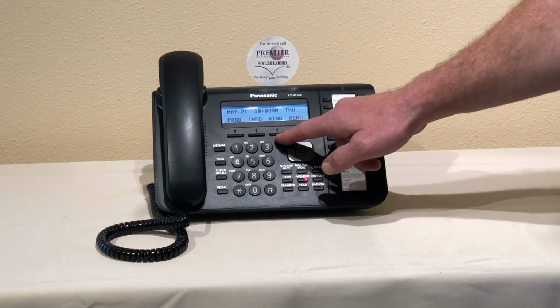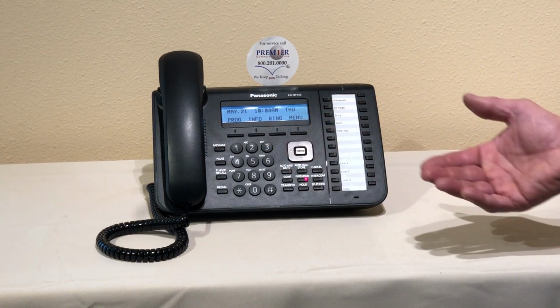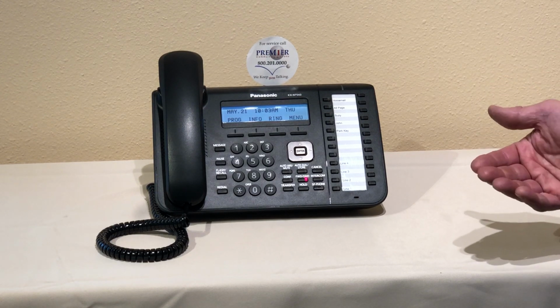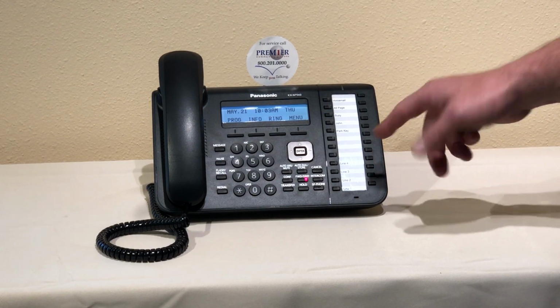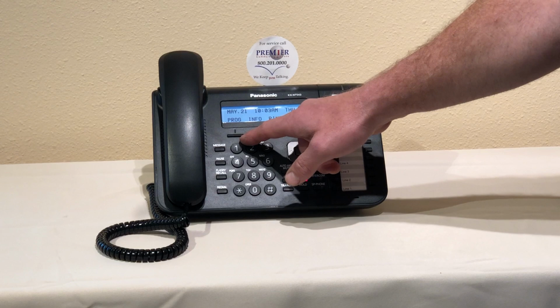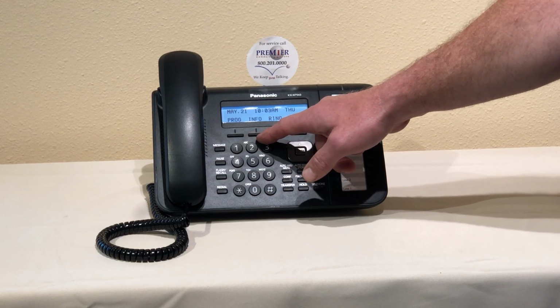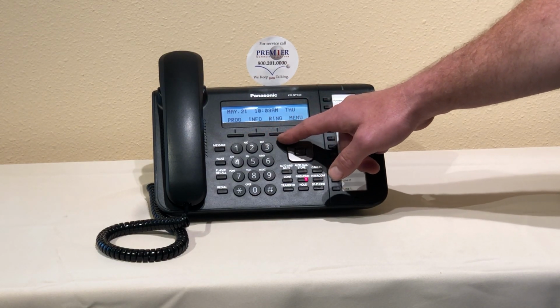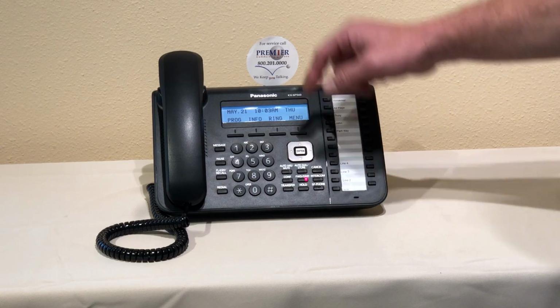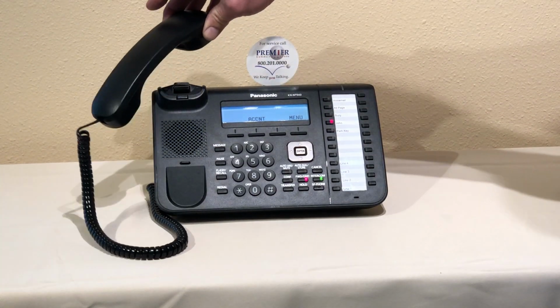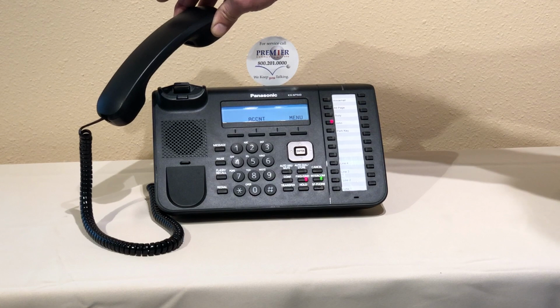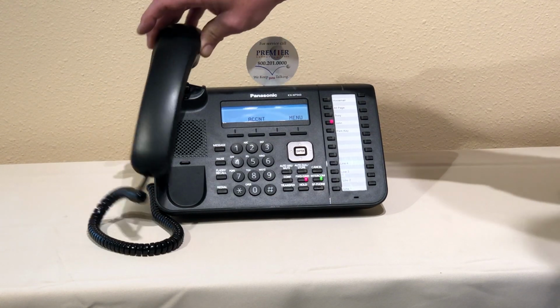These buttons up here are called soft keys, and they change depending on what you're doing at the time. So right now, I'm getting the program, info, ring, and the menu. But if I were to pick up the phone, those keys change to accommodate what I'm doing at the time.